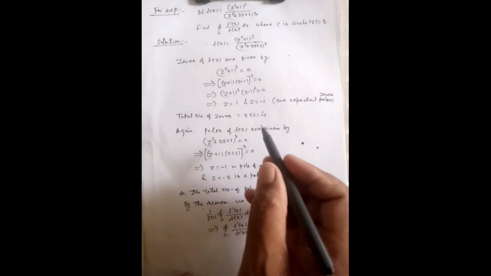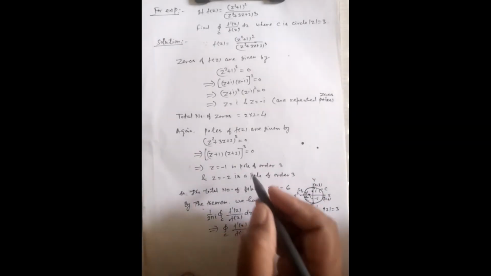So the total number of zeros here will be 4, and the total number of poles will be 6. So this gives 2 pi i into (4 minus 6), that is 2 pi i into minus 2. This is equal to minus 4 pi i. Hence the integral over C f dash z upon f z dz is equal to minus 4 pi i, which is the required solution.